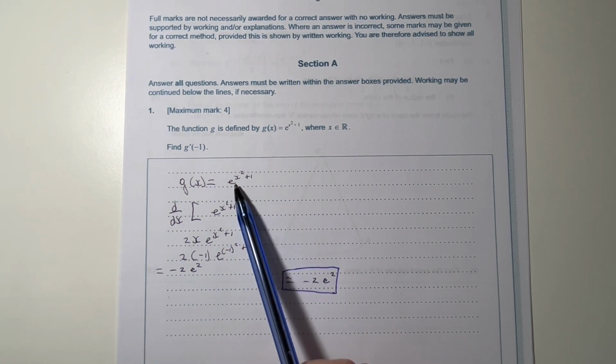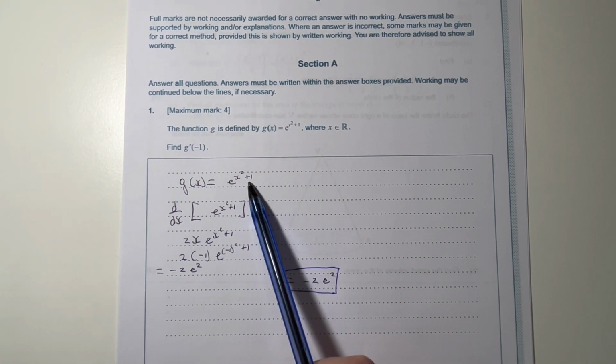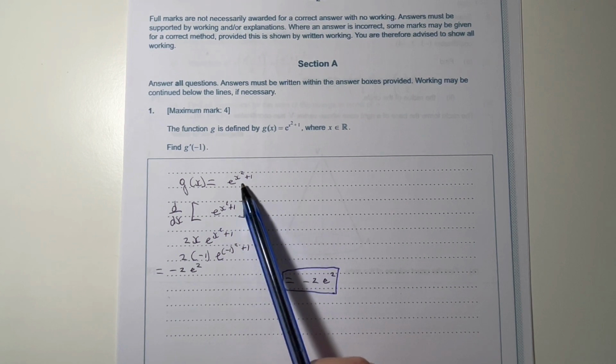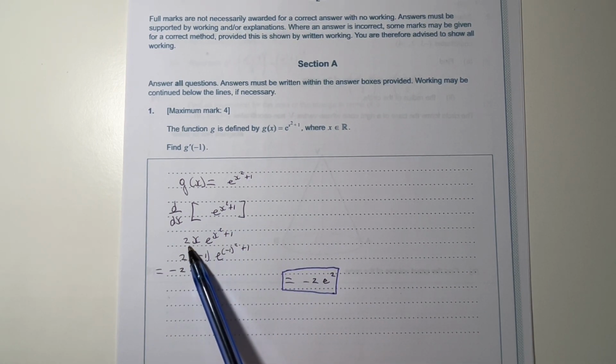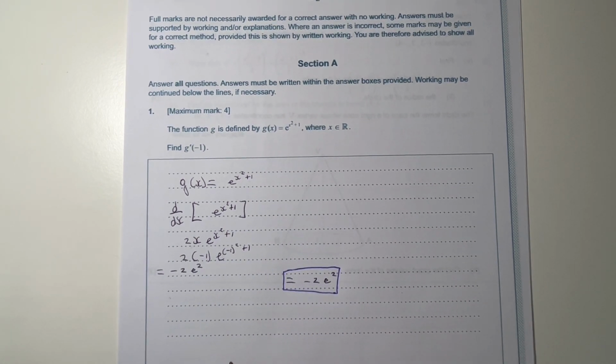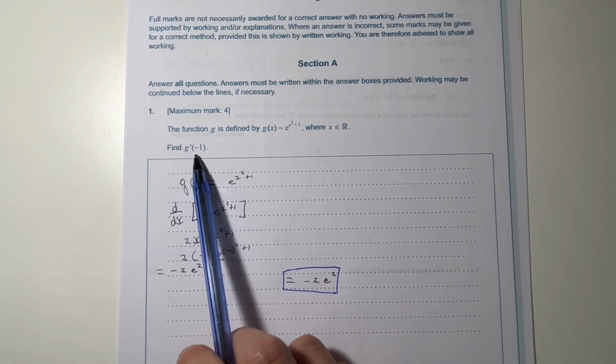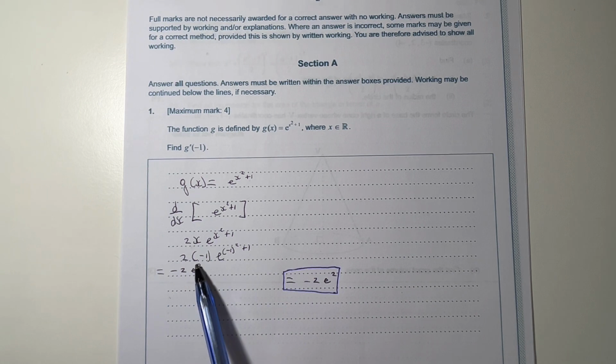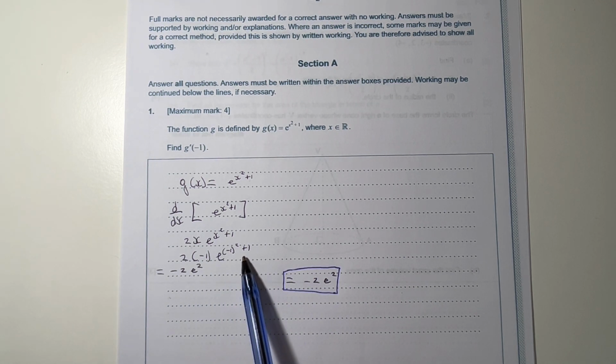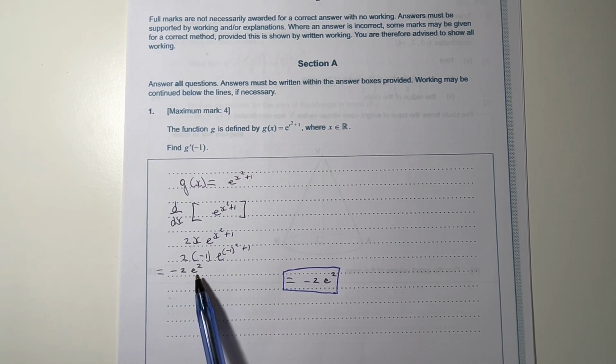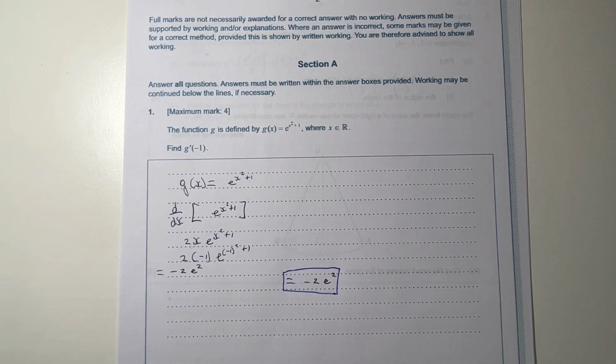So in this case, e to the x squared plus 1, the derivative of x squared plus 1 is simply 2x, and I'm going to put that 2x in front of the initial expression. Now we have the derivative. I can simply plug in its restriction, which in this case is -1. Plugging the -1 into all the x's, I will eventually obtain -2e squared, and that is our final answer.